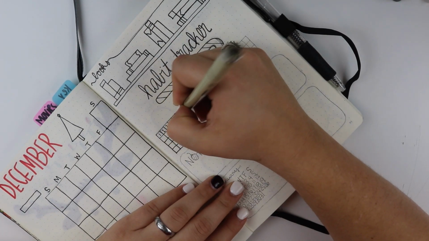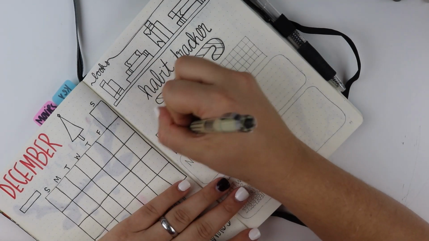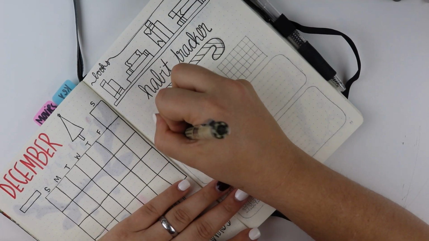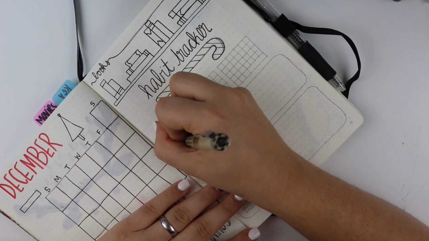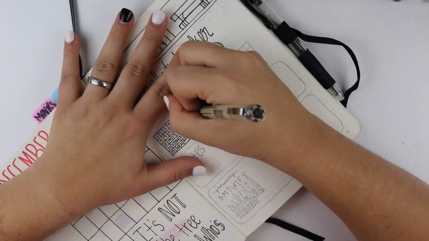And yeah. So I'm just going to finish up this page and then get the color added to it just to make certain things pop. And that's really it for that page.